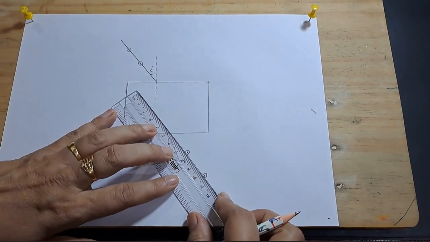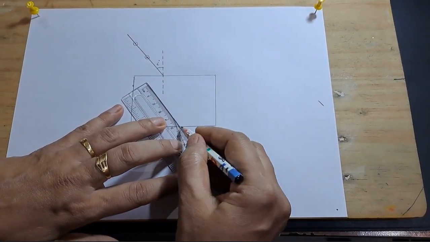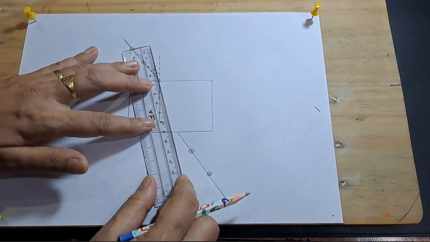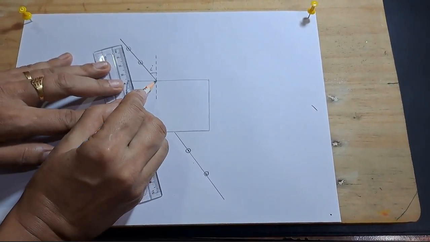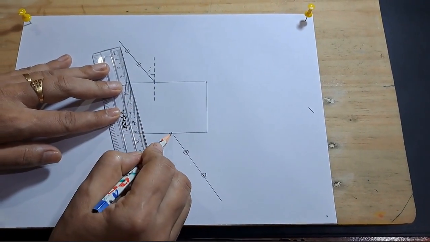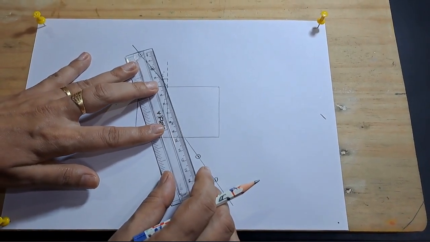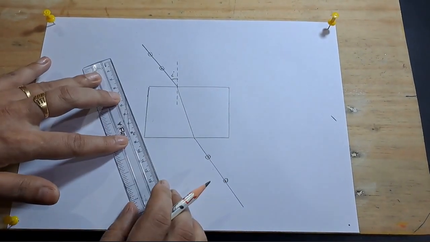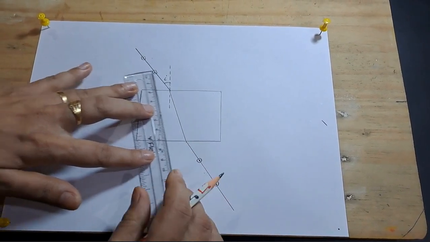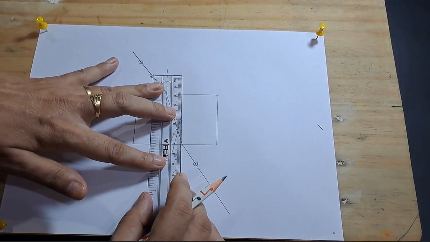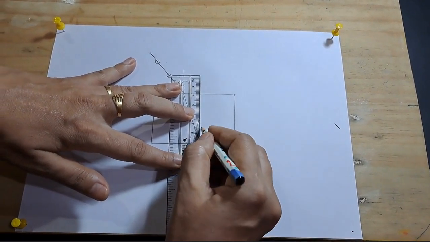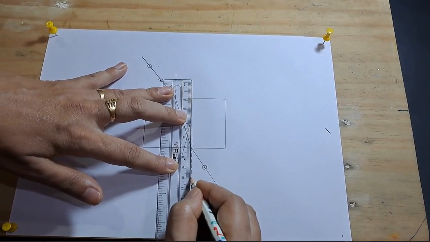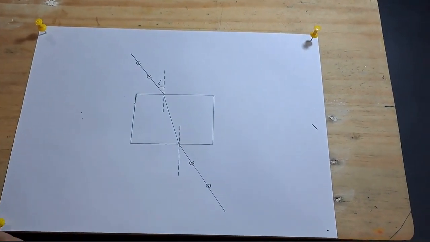Let us join these 2 points using a pencil like this, and now we'll be joining this point, that was the point of incidence, and this point, that was the point of emergence. We will again draw a normal at this point. So normal is perpendicular to the surface. We draw it with the help of dotted lines, and this completes our diagram.